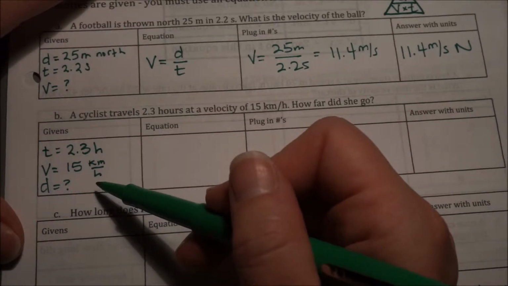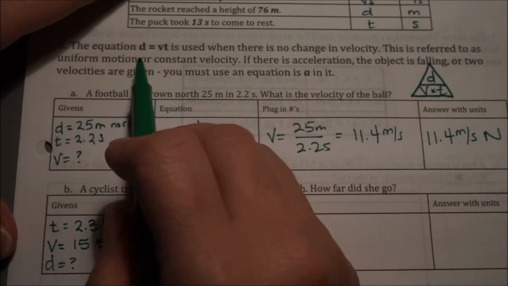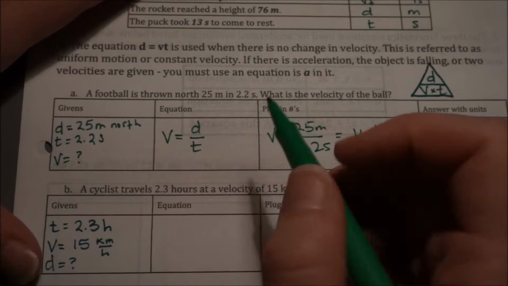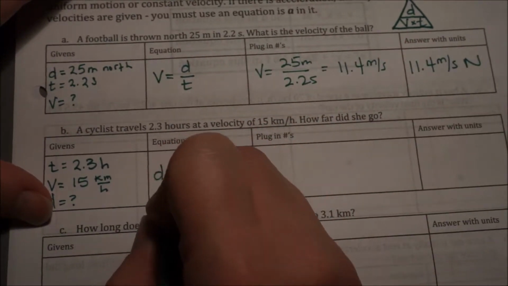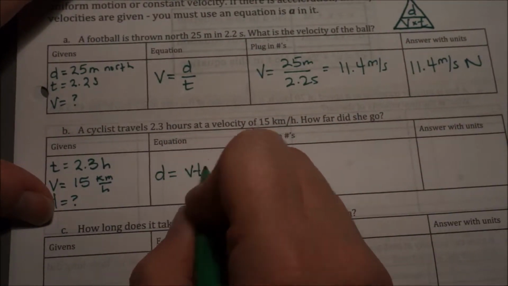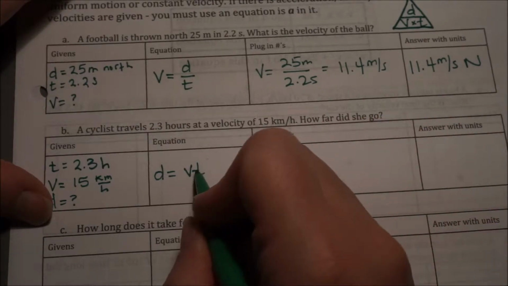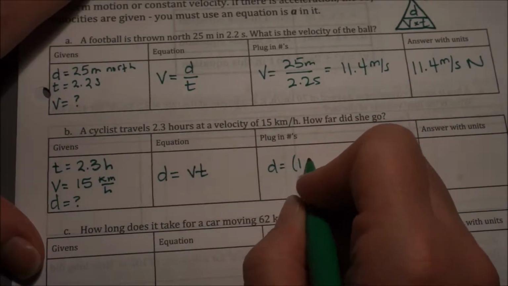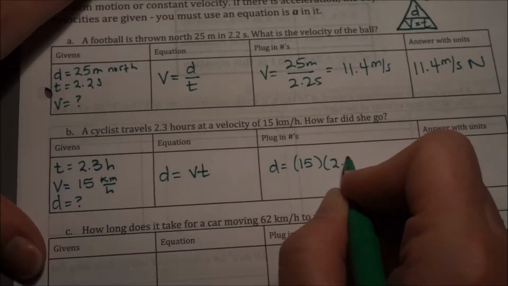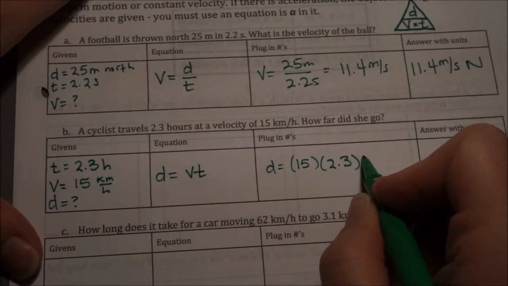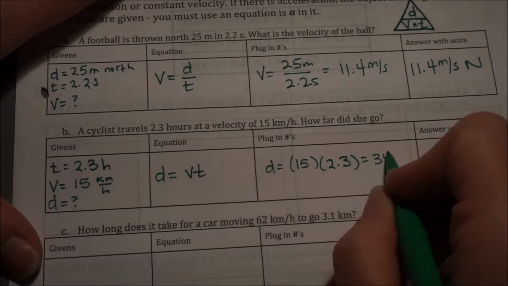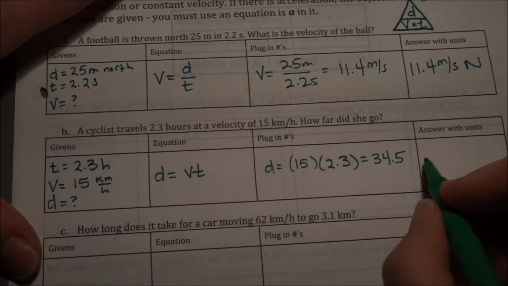Since we're looking for distance, we're going to use it the way it's written. This is the equation that I'll give you on the test, so you'll be able to use it just like this. d equals vt. And so when we plug our numbers in, 15 times 2.3, we will get an answer of 34.5.